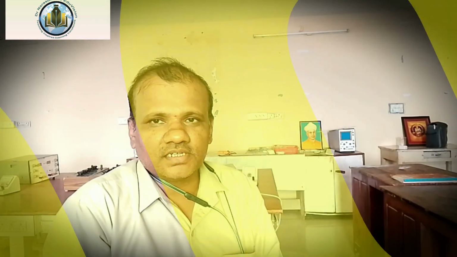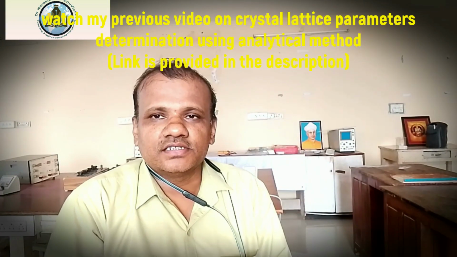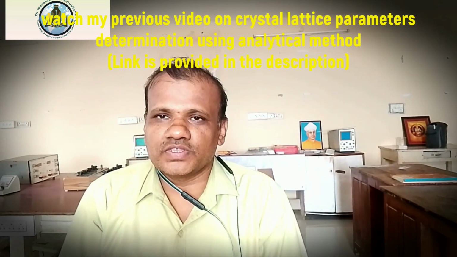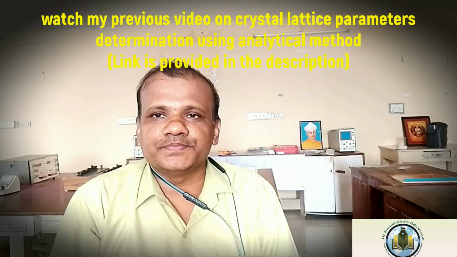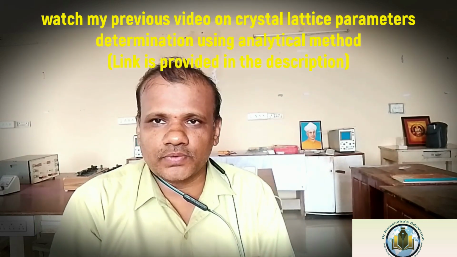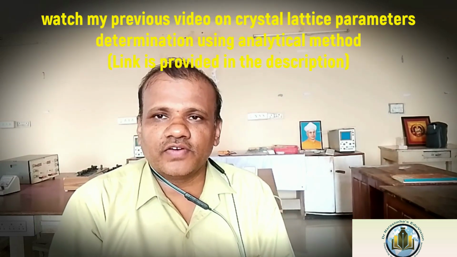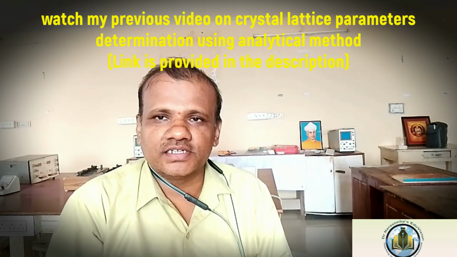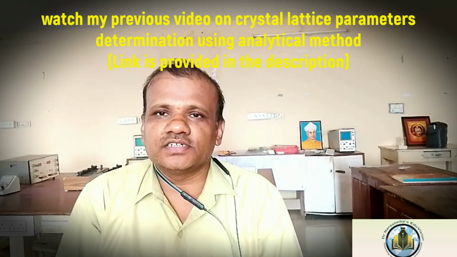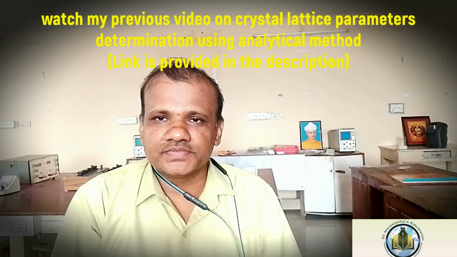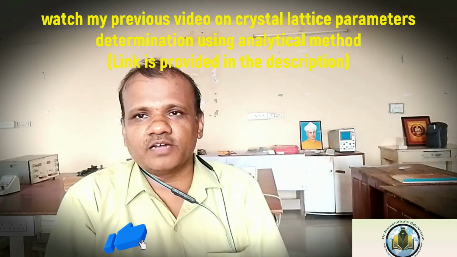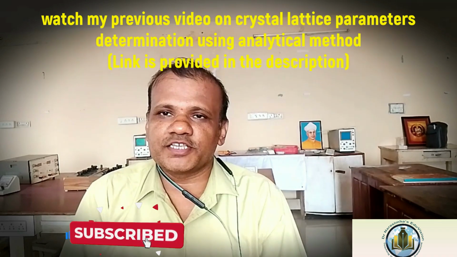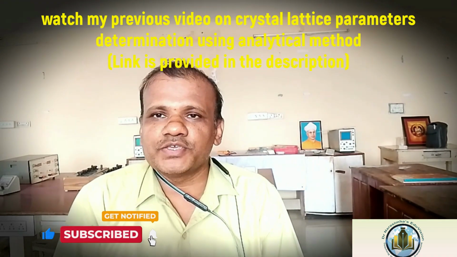Similarly, the intensity of the XRD characteristic peak is something we did not consider in the analytical method. So these are some limitations in evaluating lattice parameters by using the analytical method. You may not get accurate values for lattice parameters because we did not remove the noise, we did not consider the peak width, and we did not consider the intensity of the XRD characteristic peak. That's why you may not get perfect information about the lattice parameters when calculating by the analytical method.